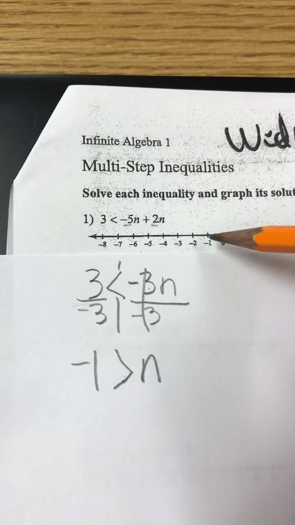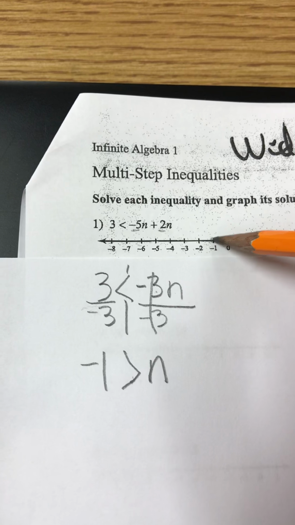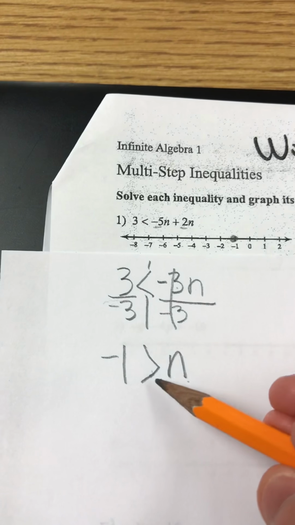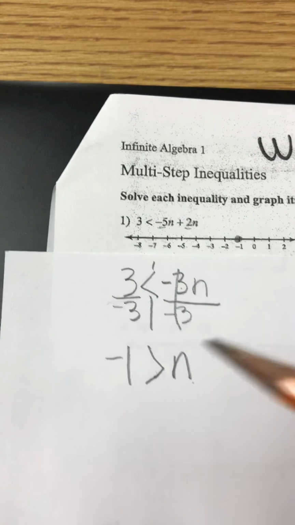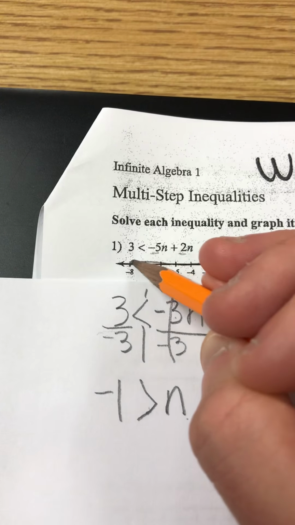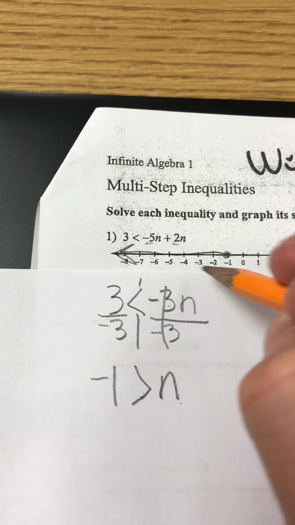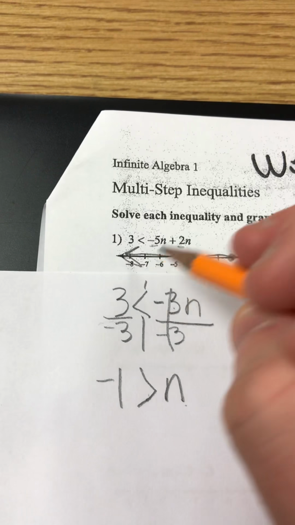All right, so right here we can find our negative 1. But the same thing as, right, n is less than negative 1. So n would be less than negative 1. Remember, it's going deeper into the negatives. These are smaller numbers technically. All right. Okay, so that is our answer for number 1.